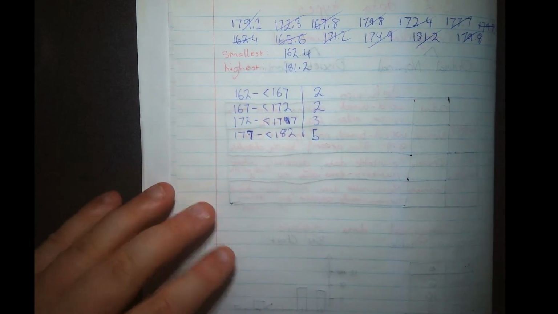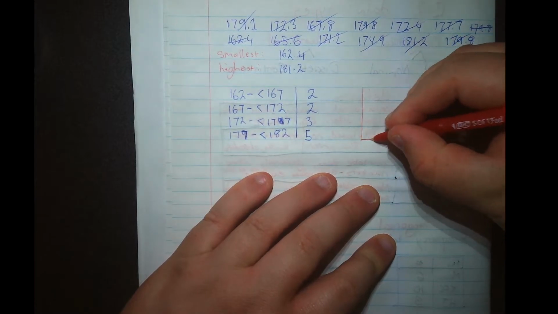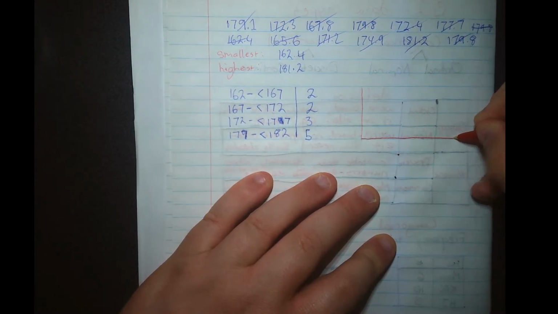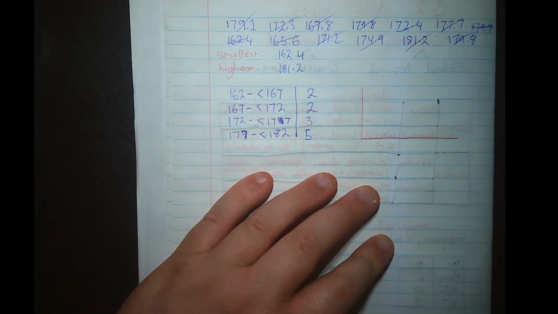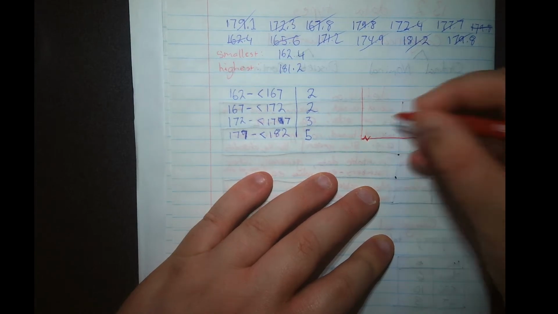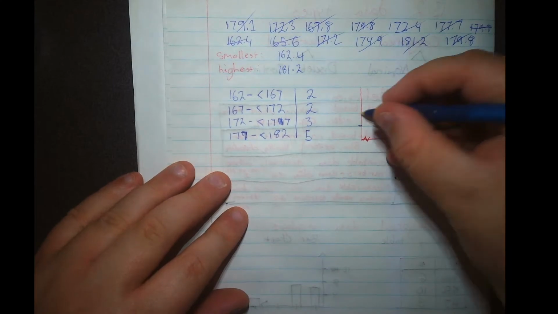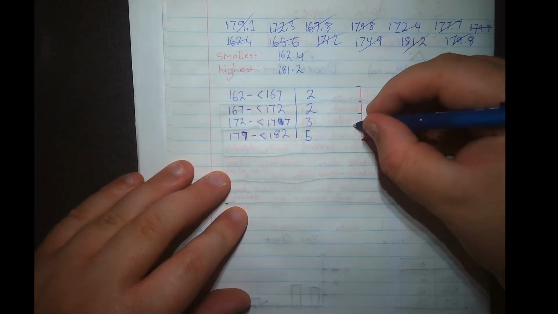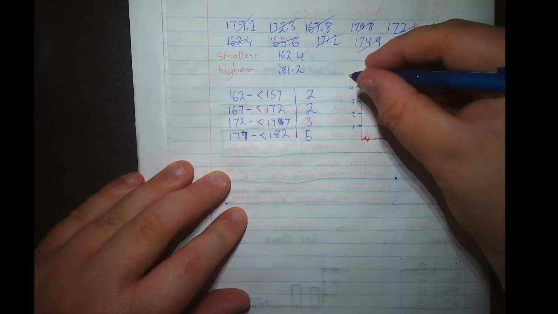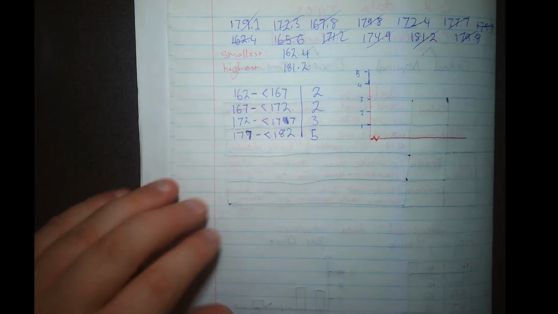And then I'm just going to do a histogram just like before. So I'm going to have my frequency on the Y and my ranges on the X. Again, I'm just going to put in this funky little zigzag here, just to say that it is possible for somebody to be shorter than 162, but there are none in this data set, if that makes sense. So I'll do this up here. We got 1, 2, 3, 4, 5. Probably needs to go a little bit higher. And we'll do our ranges at the bottom.